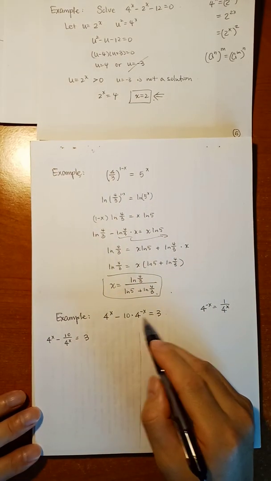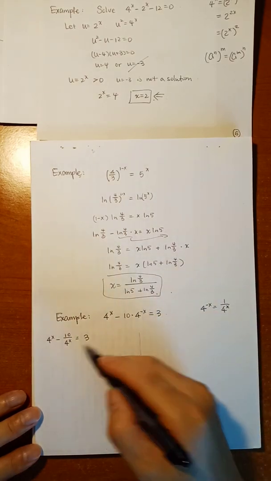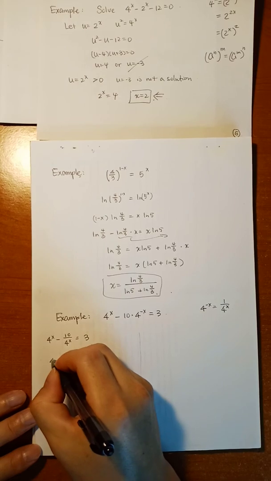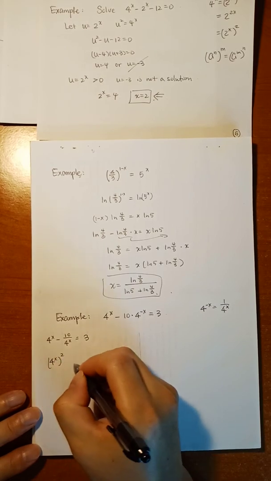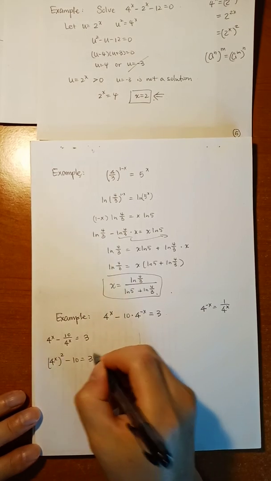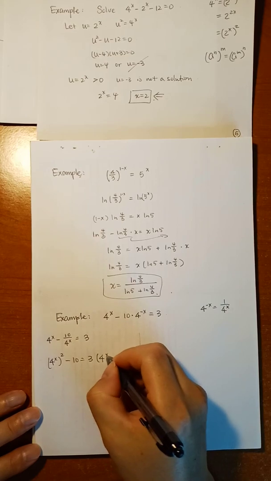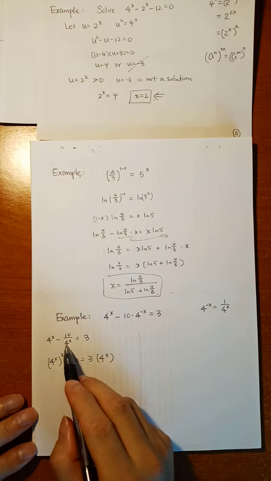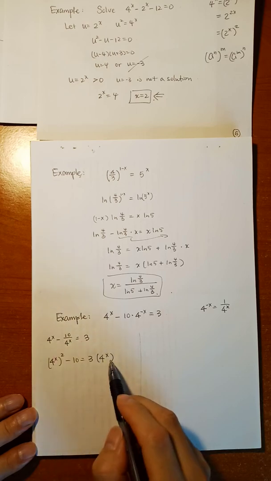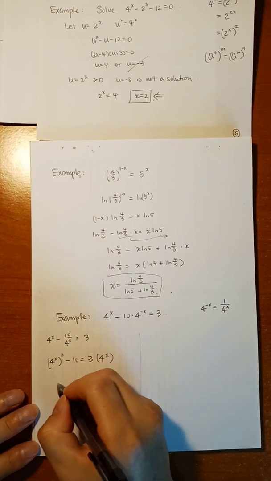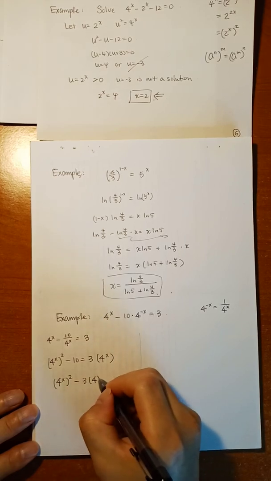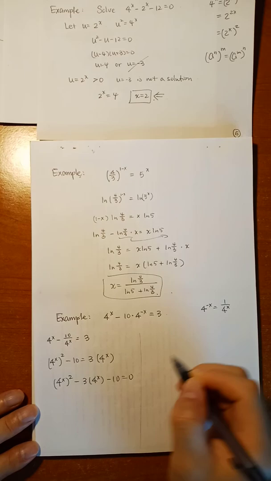It's a denominator, so you flip it to the denominator, you get 10 over 4^x. You multiply both sides by 4^x, so you get 4^x times 4^x, which is 4^x squared, minus 10 is 3 times 4^x. Here you have (4^x) squared. And then you move this to the left side, you get (4^x) squared minus 3 times 4^x minus 10 is equal to 0.